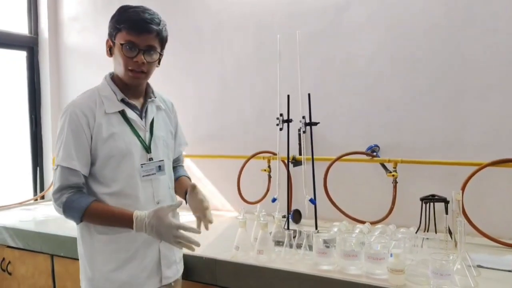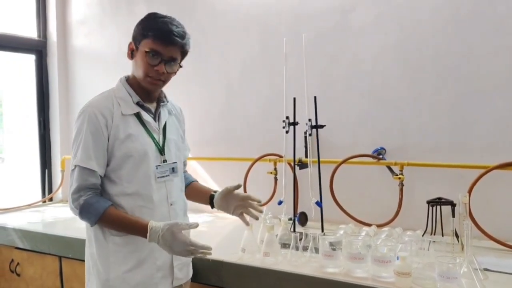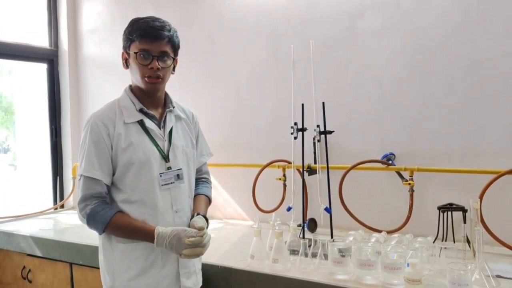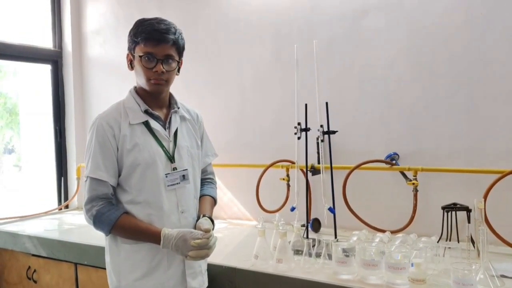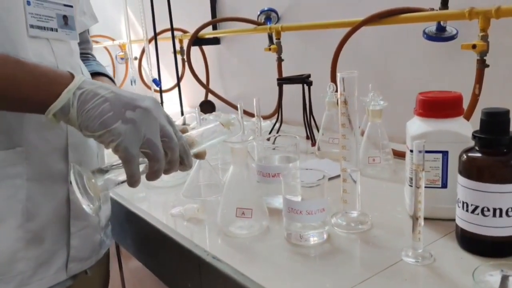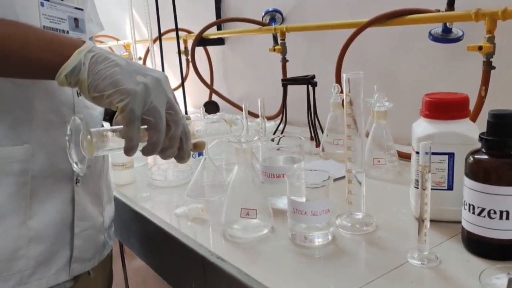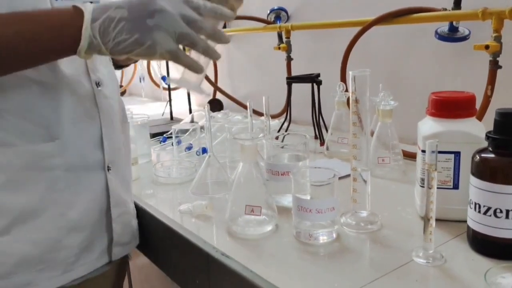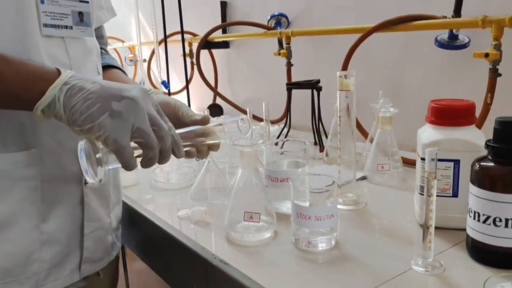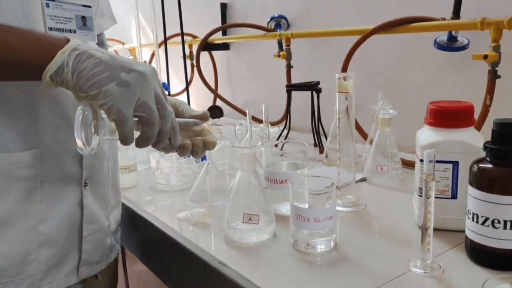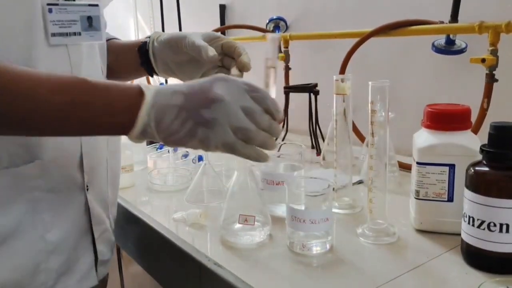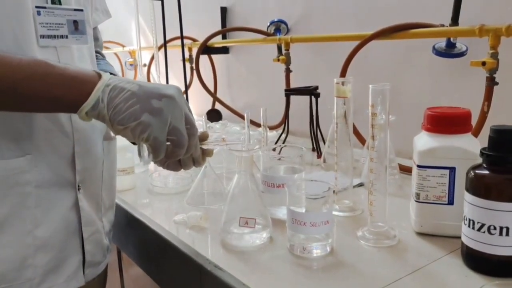Now we will take four iodine flasks and label them as A, B, C, D and mix the benzene, distilled water and stock solution according to the ratio mentioned in the procedure. Now we will add 50 ml of distilled water. Then we add 40 ml of stock solution. Then we add 10 ml of benzene in iodine flask A.